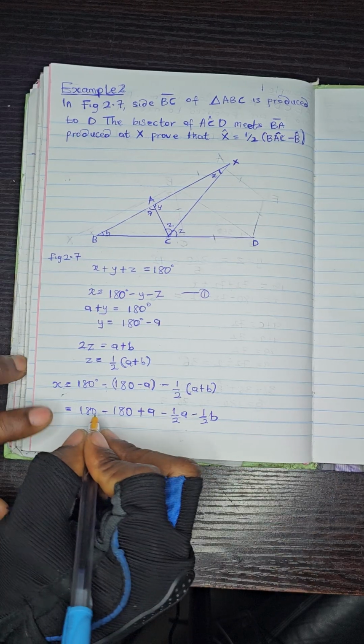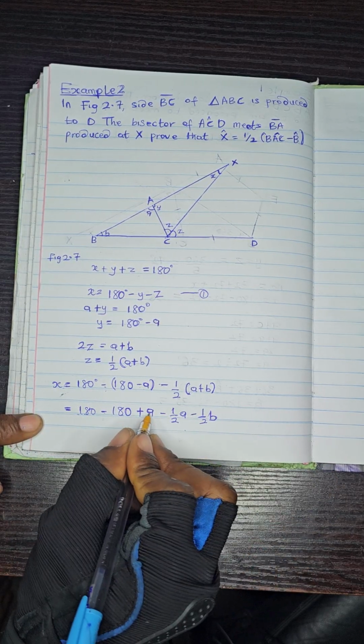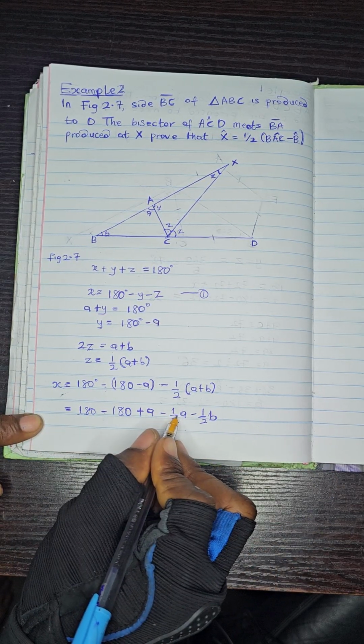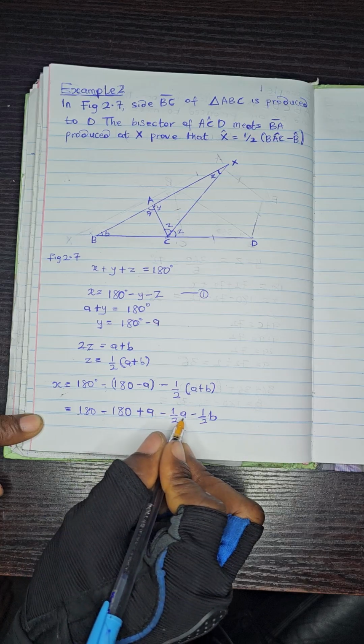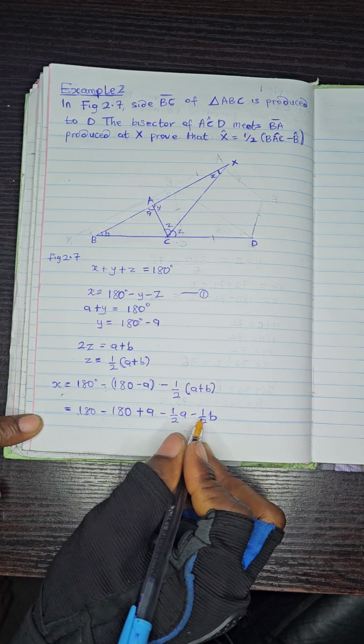So this 180 will cancel each other out. Then here we have A minus 1 over 2 A, which will give me what? 1 over 2 A, without the minus. Why this minus B still remains?